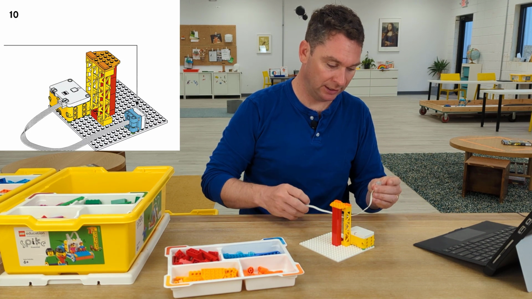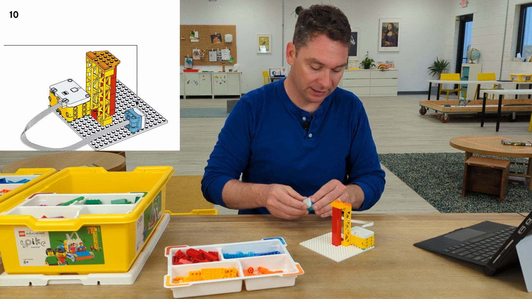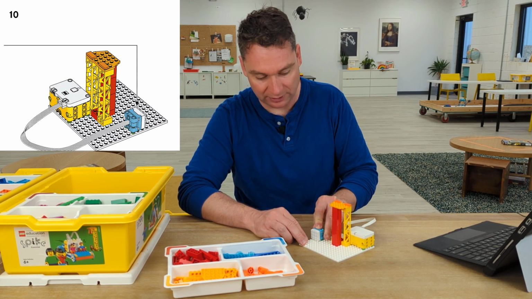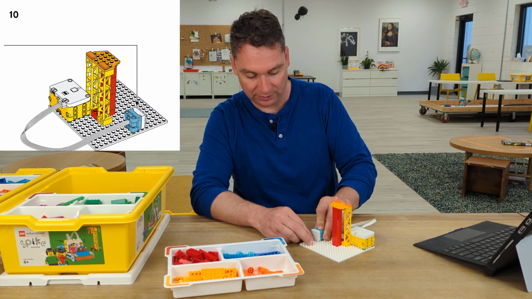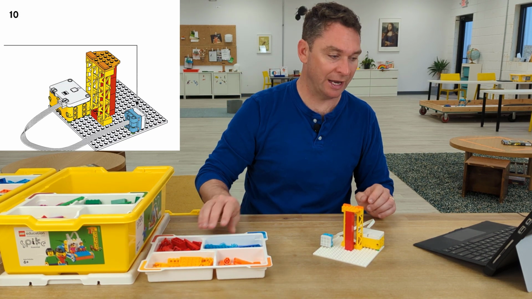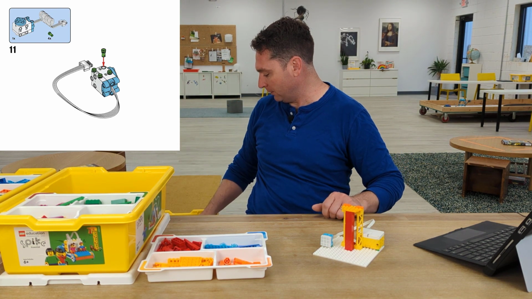And that will plug into port B, wrap around the side, and go up here just a little bit in front of our tower.